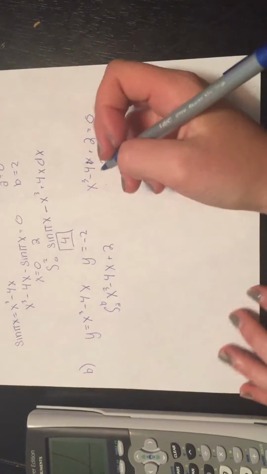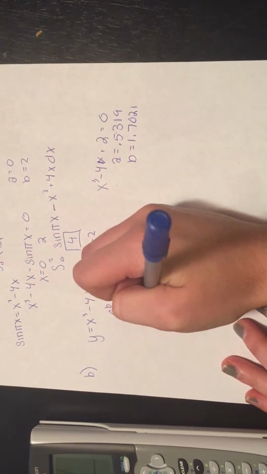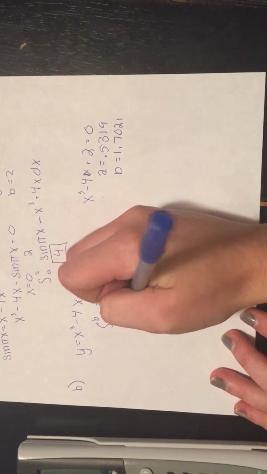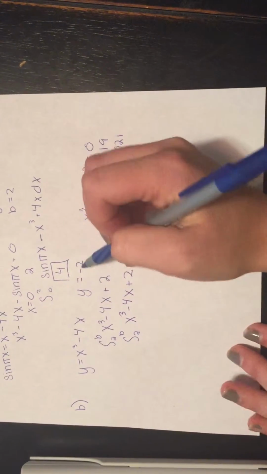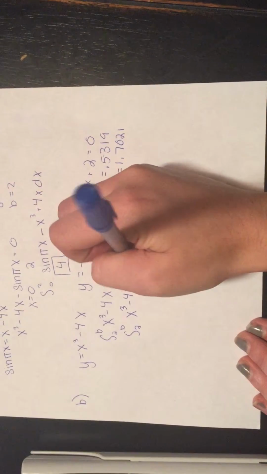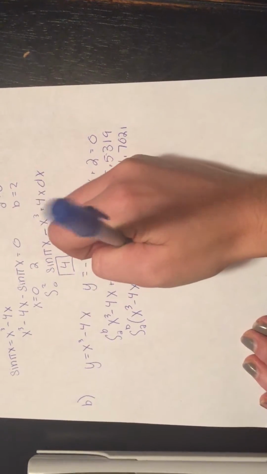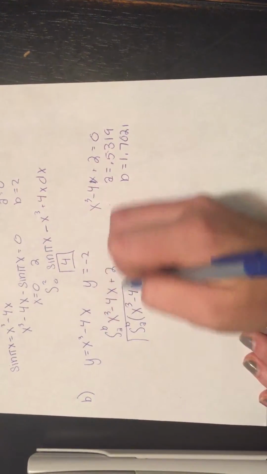So in order to find this area, we're going to find the integral from A to B of x cubed minus 4x plus 2, because we moved the -2 over to this side, all with respect to x. And then that's the formula and the answer for part B.